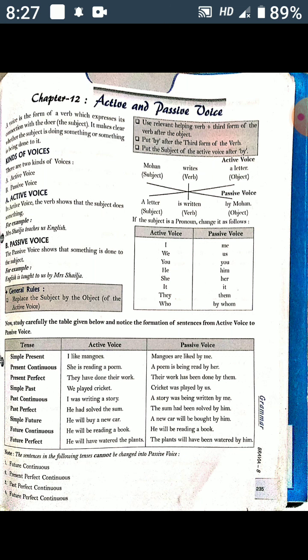Put the subject of the active voice after by. Now, Mohan writes a letter. This is in active voice. Who is the subject? Mohan. What is he doing? Writes. And क्या है? Letter. क्या लिखता है? Letter. That is the object. Now in passive voice what happens? A letter comes in place of subject and is written, third form of verb: is written by Mohan. Writes present में है, इसीलिए is आया इसमें.